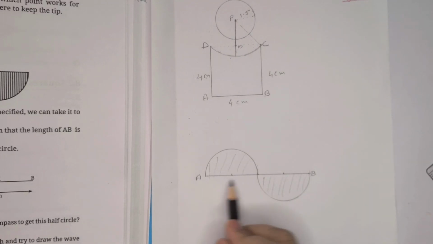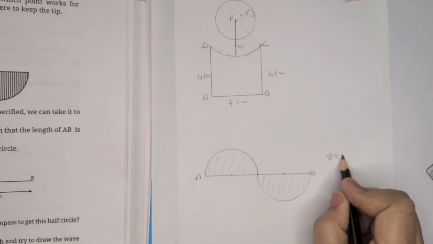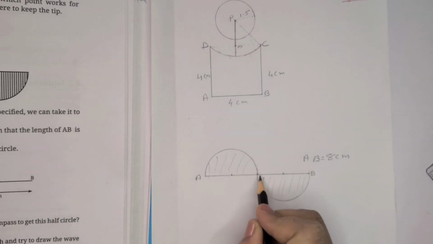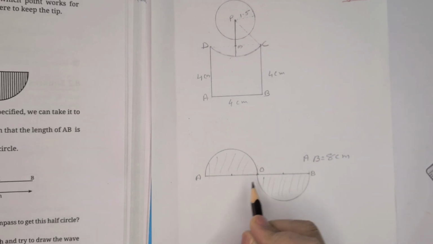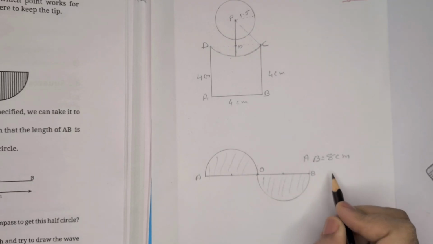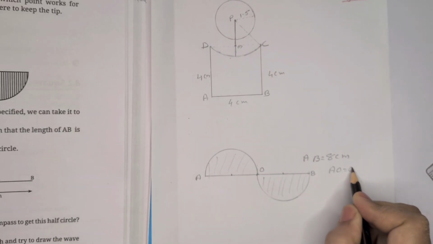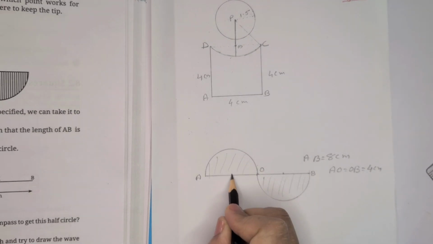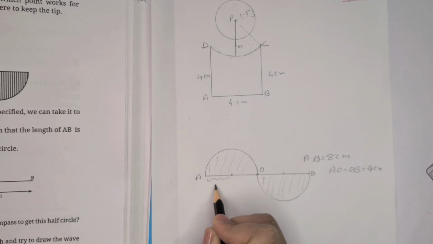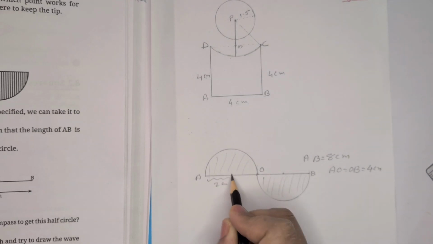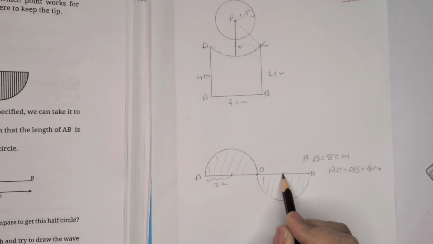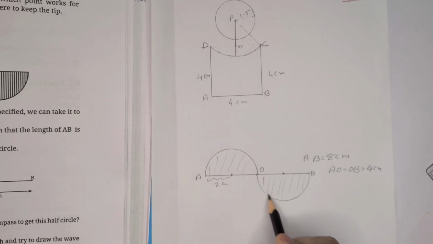Here first we have taken 8 centimeter. That means the length of AB is 8 centimeter. We can give the name O here. O is the midpoint, so AO is equal to OB, that is 4 centimeter. Again from here, 2 centimeter, so 2 centimeter as the radius. This point as the center, draw the semicircle. Again from here with the same radius of 2 centimeter.